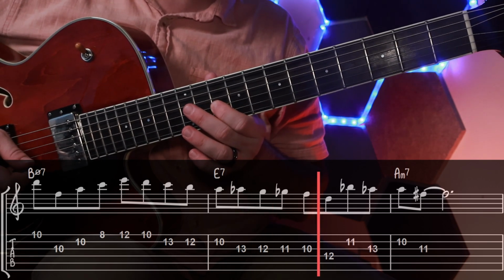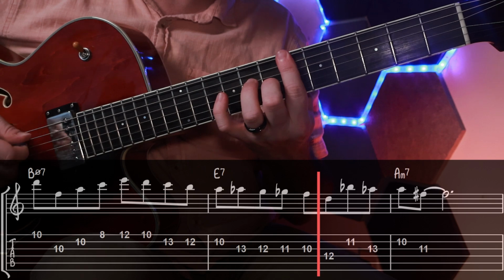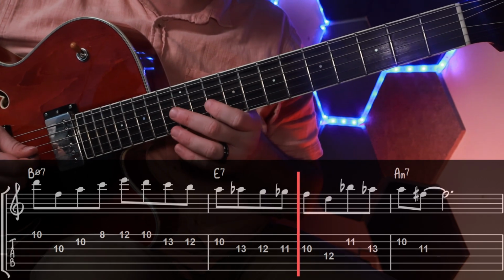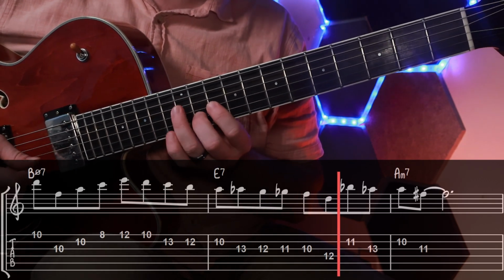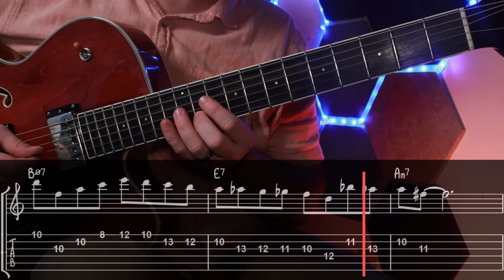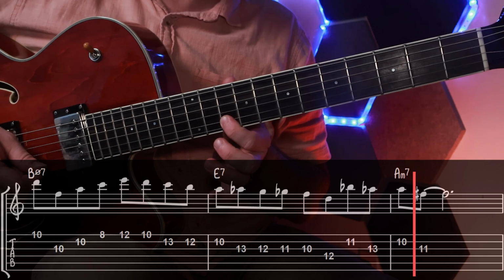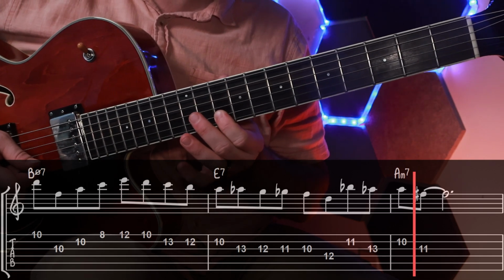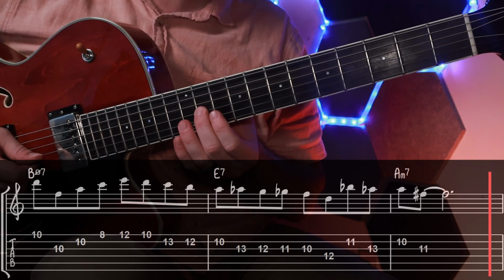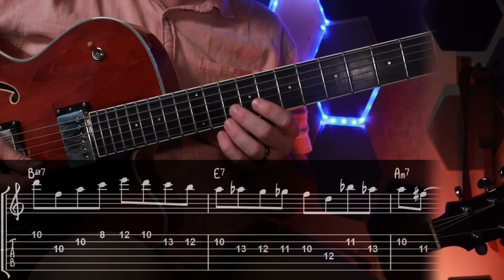Now that F is also functioning as the 5th of our B flat, so let's come down that arpeggio, but pivot up, continue coming down from there, and then use this flat 7th to resolve up into the root of A minor and finish the phrase by landing on the 6th. Take another listen to how that phrase sounds, slowed down.